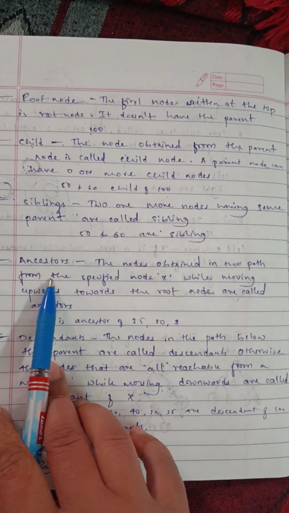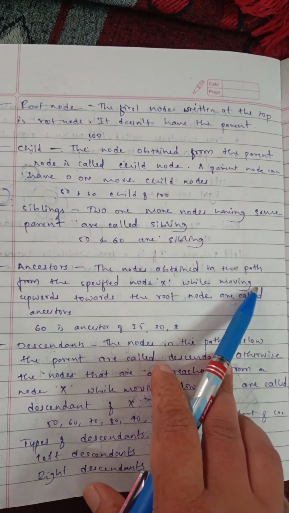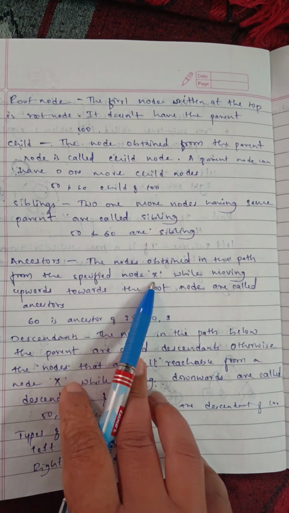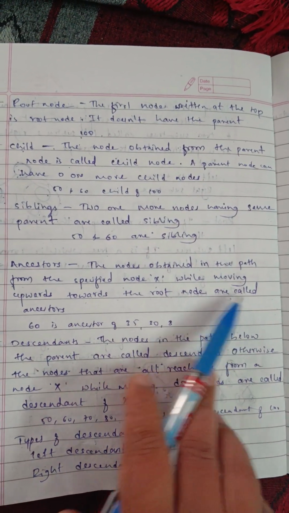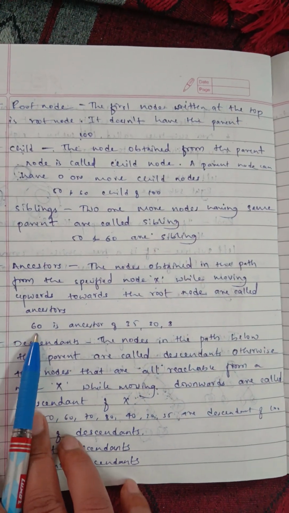Next comes the ancestors. What is the definition of ancestors? The nodes obtained in the path from the specified node X while moving upward towards the root node are called the ancestors.